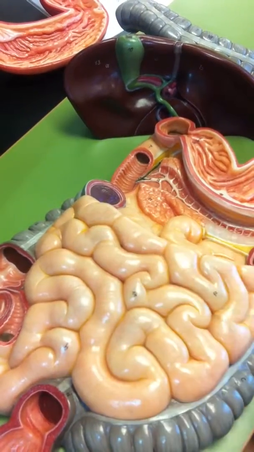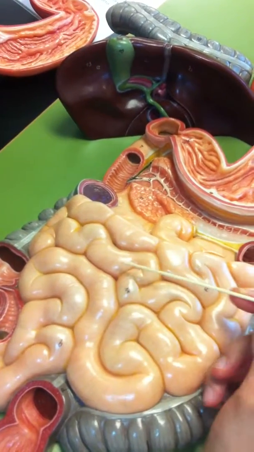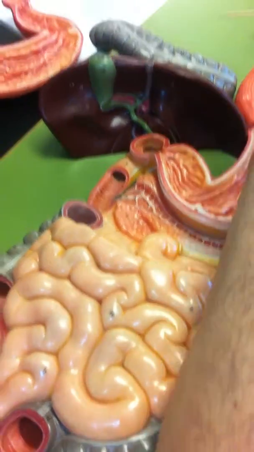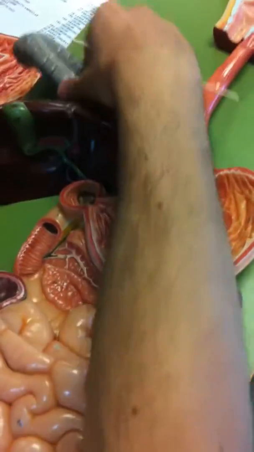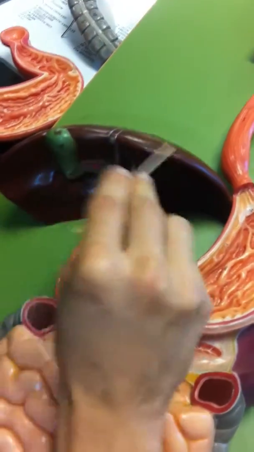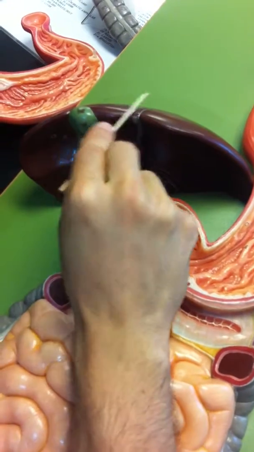The next segment, about here, give or take, is the jejunum. That's going to be the falciform ligament and the lobes. Thank you. I'll explain those real quick. The falciform ligament is going to be dividing the 2 lobes. So these are the 2 lobes. Then we have the falciform appendix.